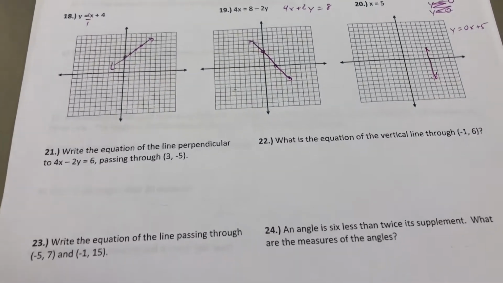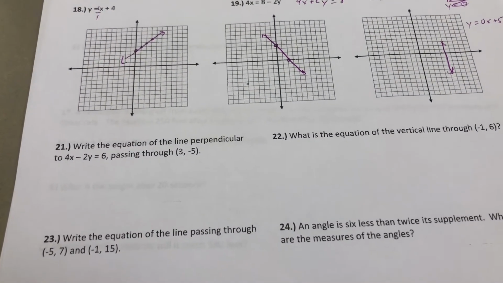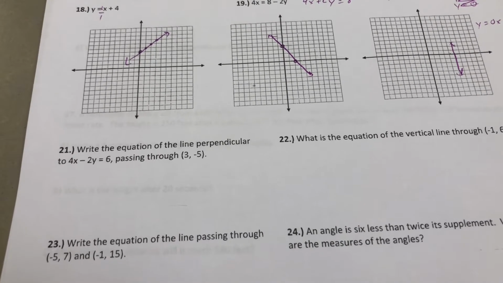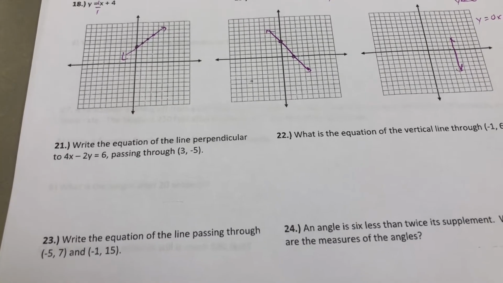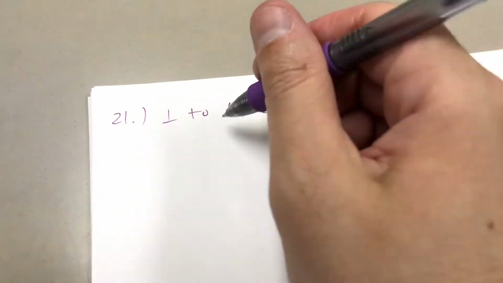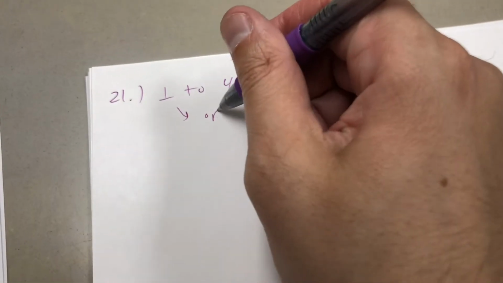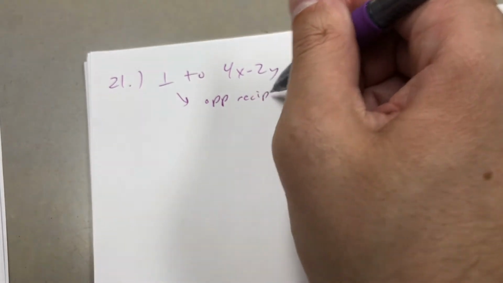This is video 4 in my series with the solutions to the Unit 3 review. Number 21 says, write the equation of the line perpendicular to 4x minus 2y equals 6, passing through (3, negative 5). So remember, perpendicular lines have opposite reciprocal slopes.